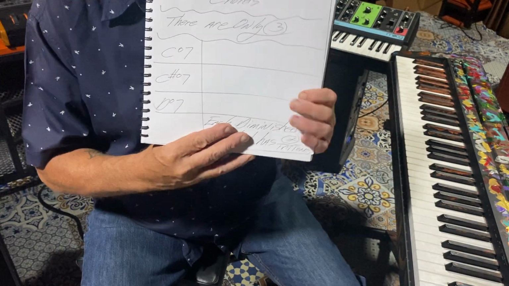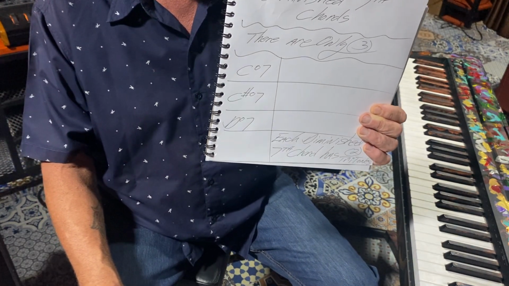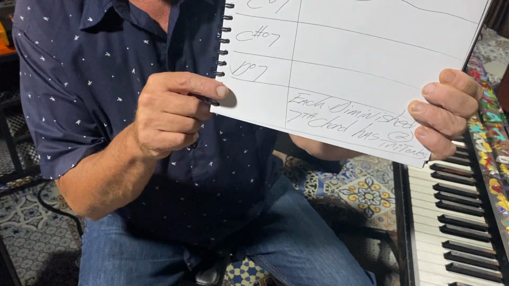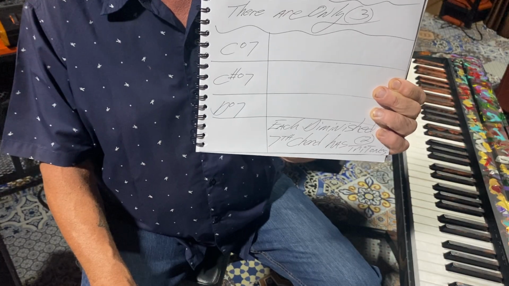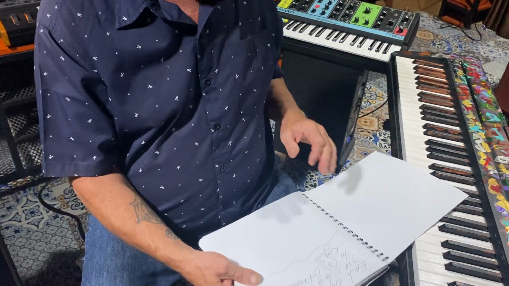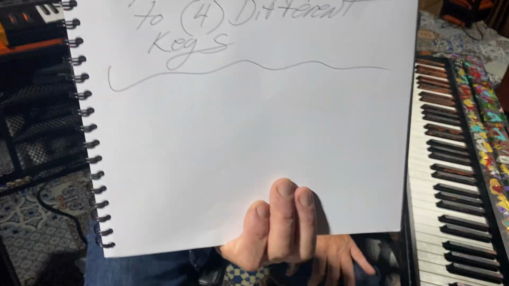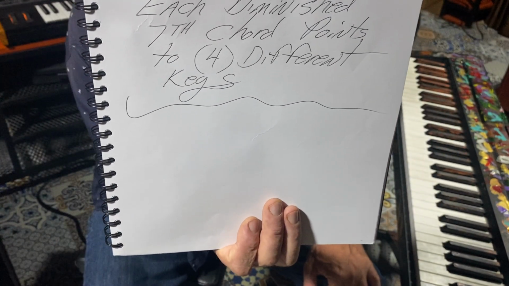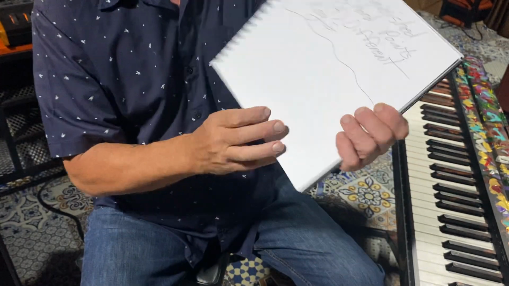Here's an important one for composers, songwriters, and people who want to master improvisation. Understanding the diminished seventh chords. There's 3 of them. Each diminished seventh has 2 tritones. Each tritone can go to 2 different keys. So let's say that again. Each diminished seventh chord points to 4 different keys, because each diminished seventh chord has 2 tritones. Each tritone can go to 2 different keys.